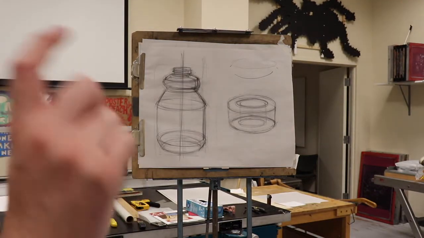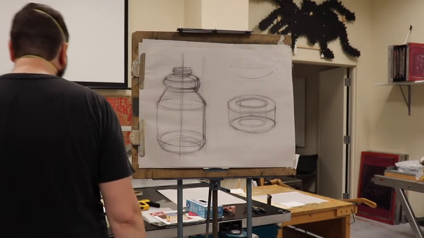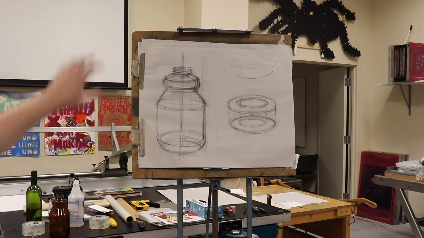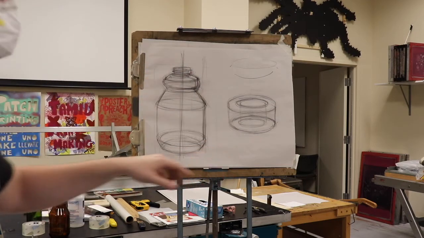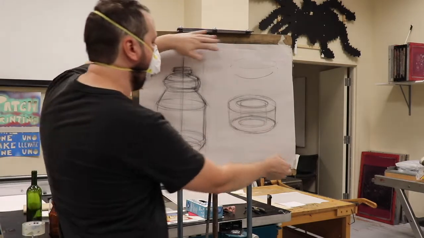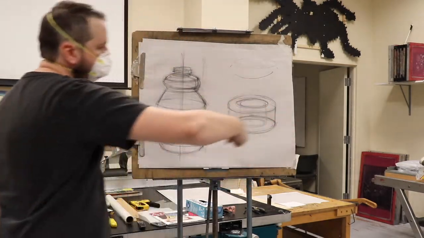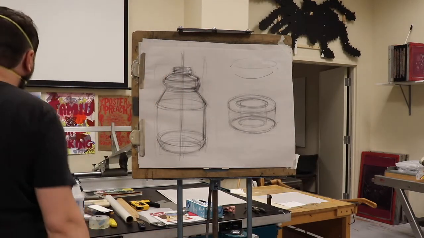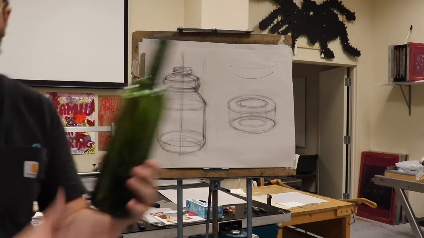Okay, so it's a little closer. But like I said, I want you to spend about 15 minutes for each object. I want you to draw as large as you can, and I want you to have 2 objects per page. So you can flip this over, you can use the back side of your drawings, and then I want you to draw the next shape, whatever that is.